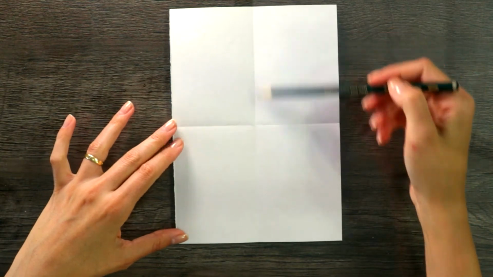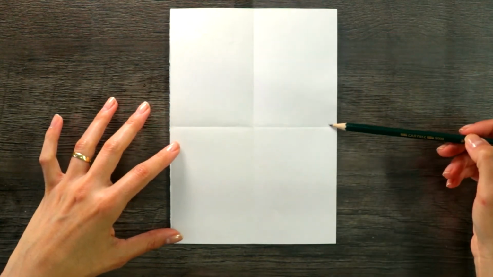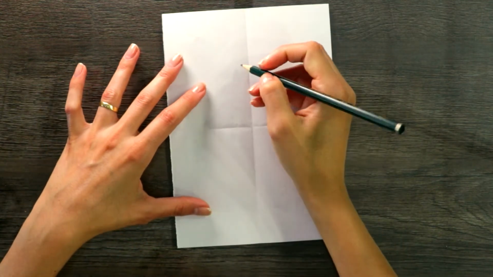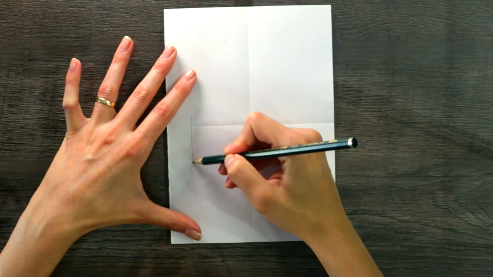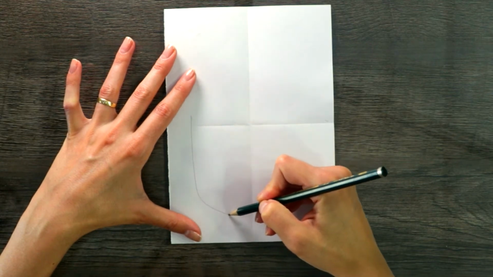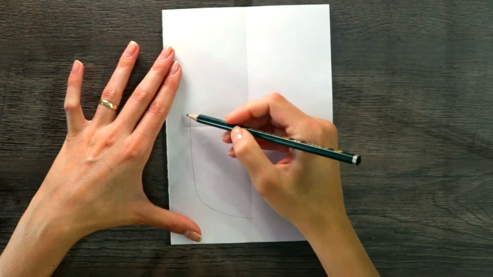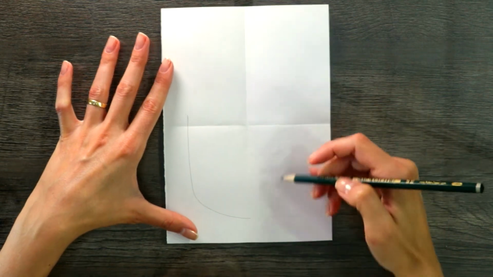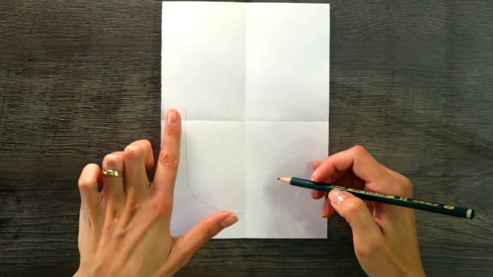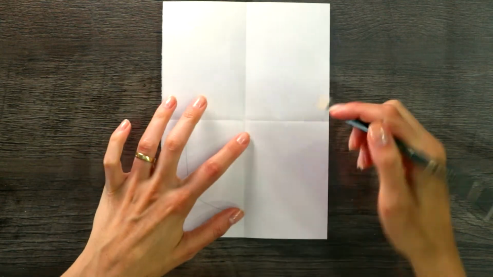Okay, now that the lines are over here, we are going to draw the structure of her face. First, we are going to draw the shape of her face. Now, the same structure that you drew over here, you have to try to do at the other side. So, more or less one finger.